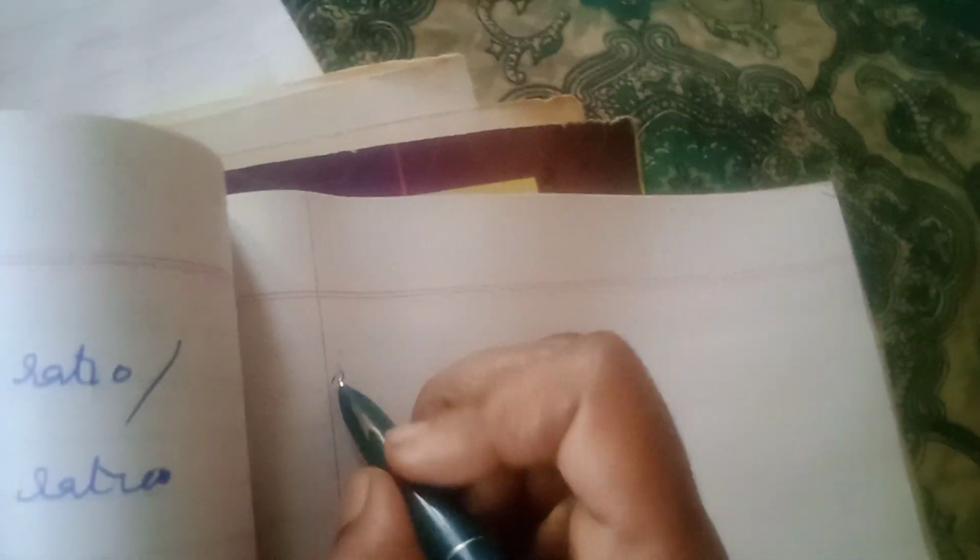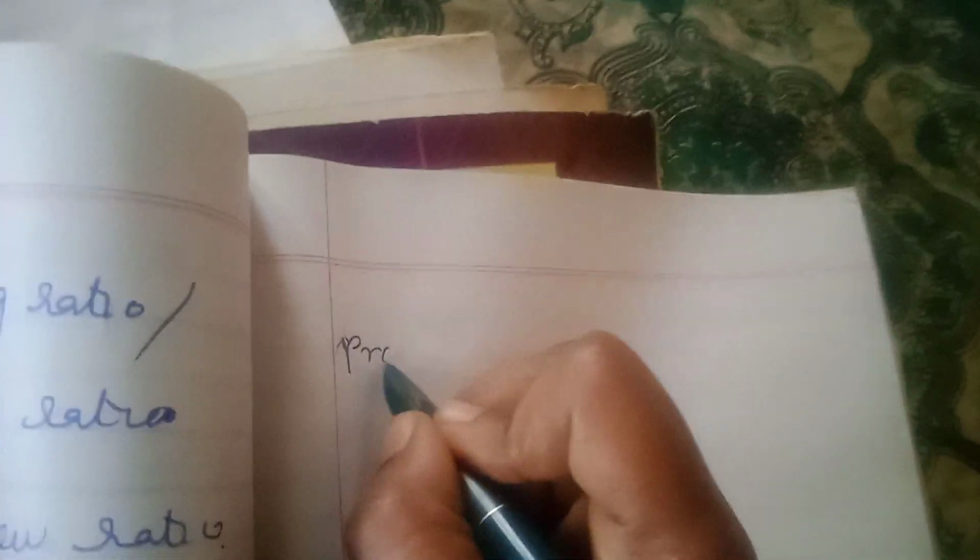Now let us calculate profit or loss on revaluation. For calculating net profit or loss on revaluation, we have debit and credit here.